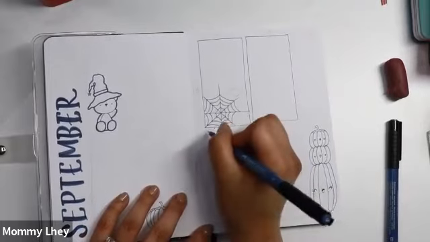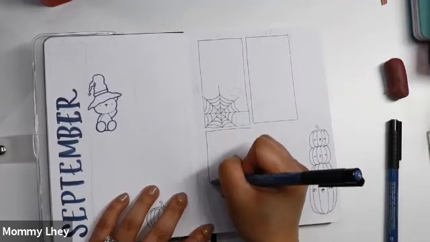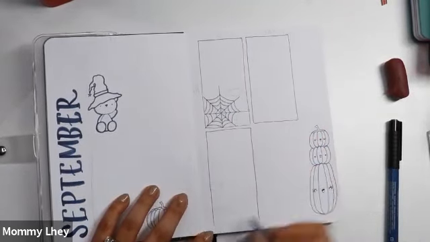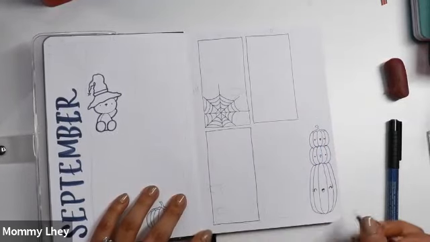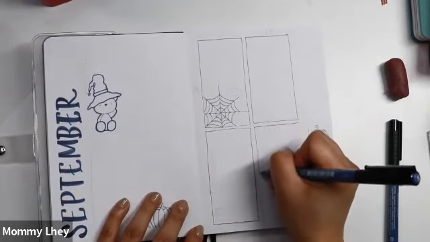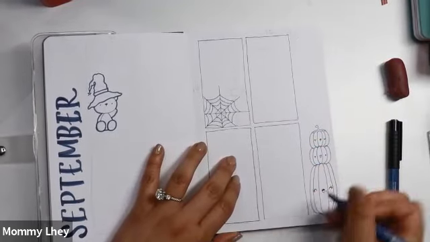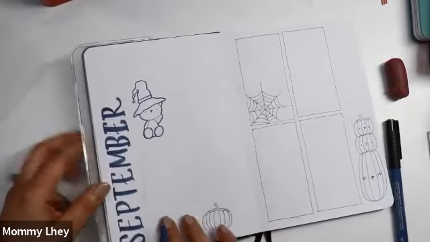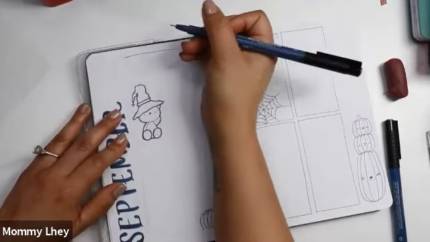Okay. So do the top, to the left side, oops, and that side. There. I will do this top.